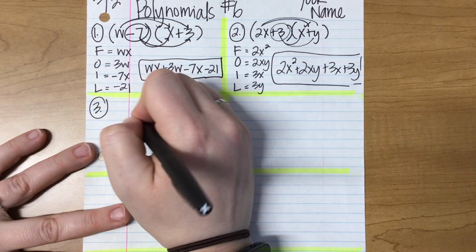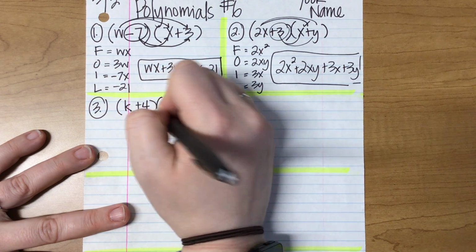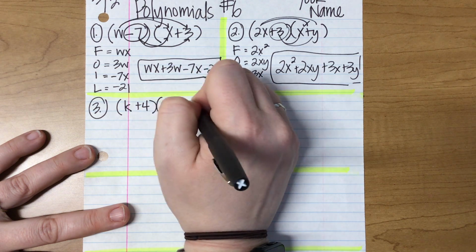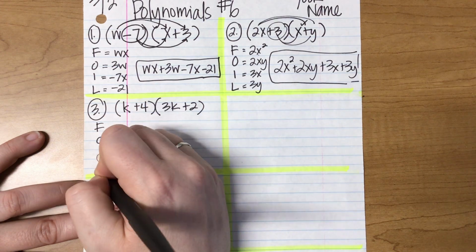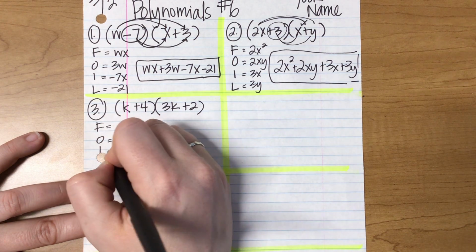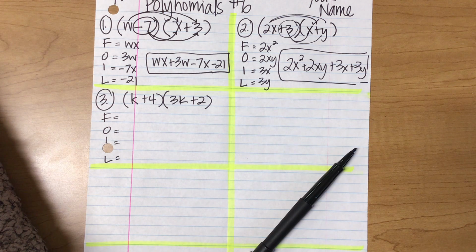Number 3, k plus 4 times 3k plus 2. FOIL. Anyone want to talk me through?